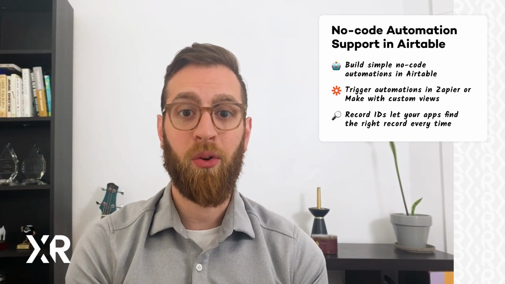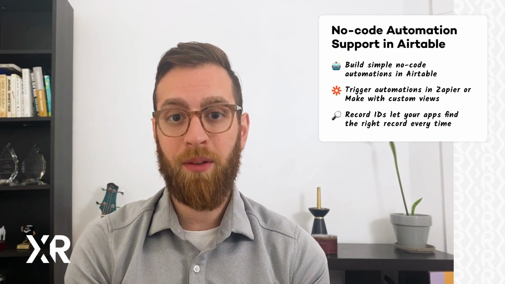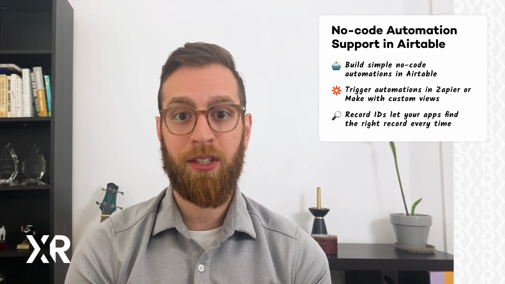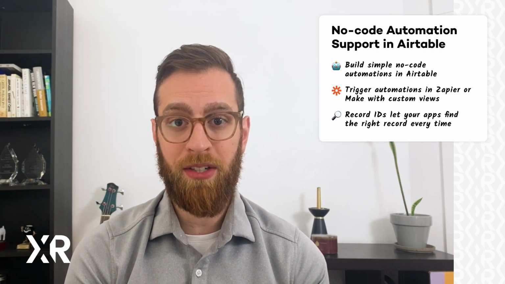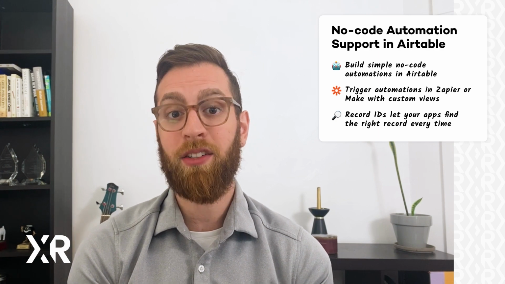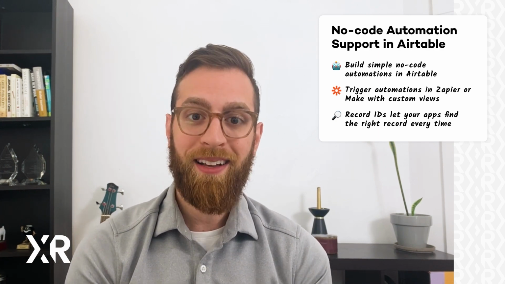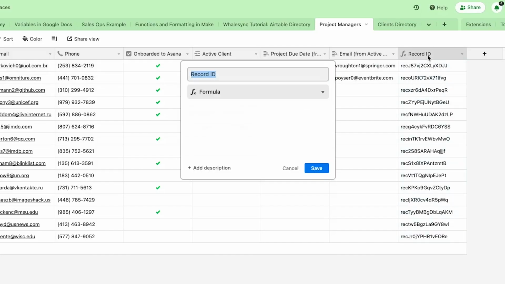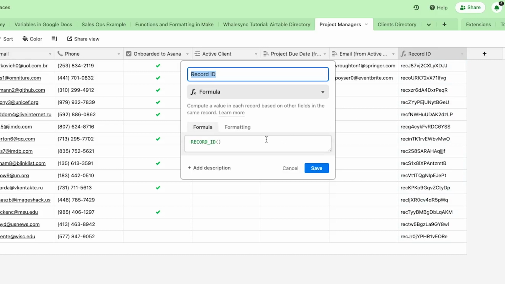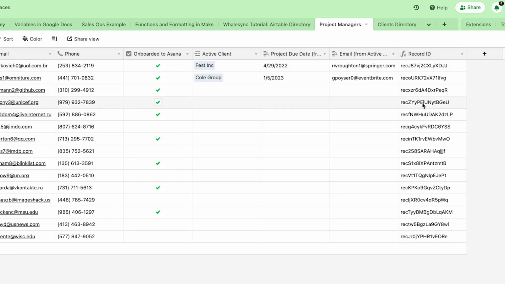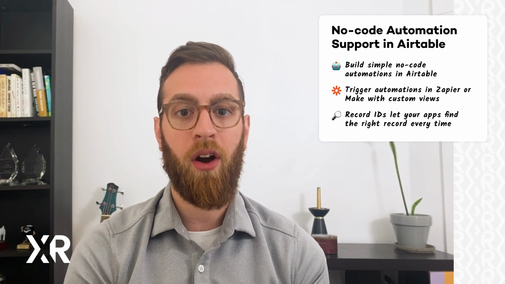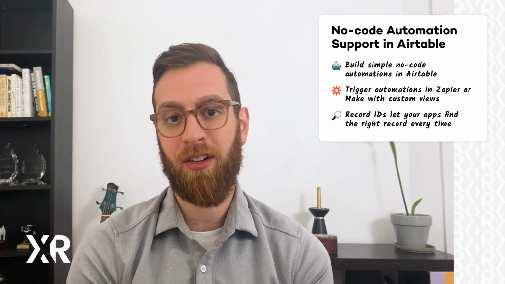Airtable is also a great app for use with automation providers like Zapier and Make. Linked records let you use Airtable to build flexible datasets for your automations, while the extensive view options give you an easy way to trigger your automations. And because Airtable generates a unique ID for every single record, it's easy to find and update any given record with your automations from any automation provider.